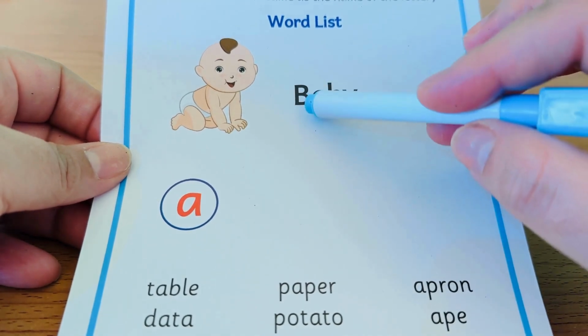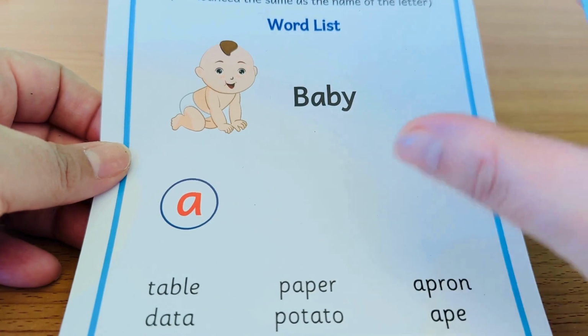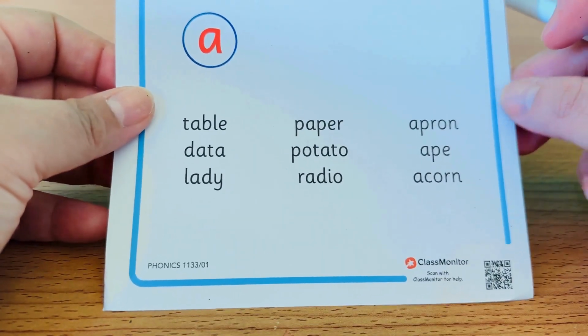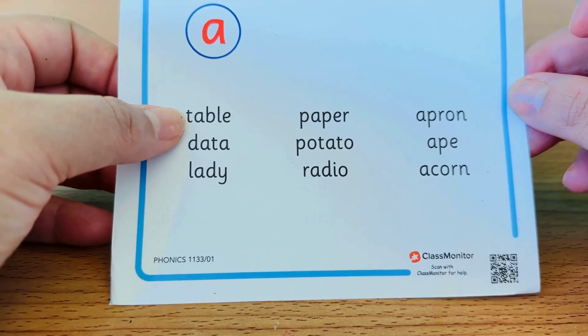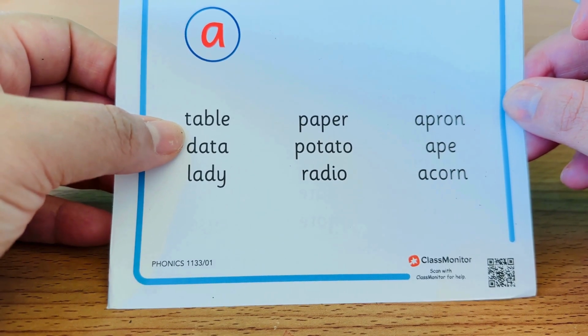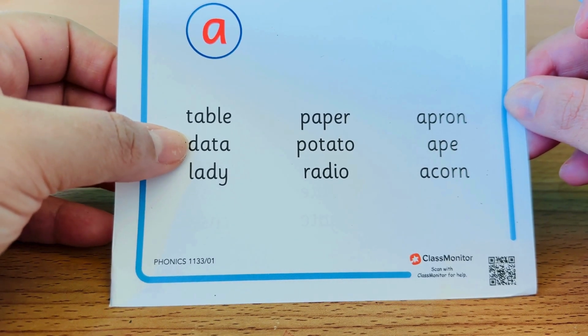Baby. So the A is stretched, it's long. Let's look at some of the other examples to understand it clearly. Table. Data.